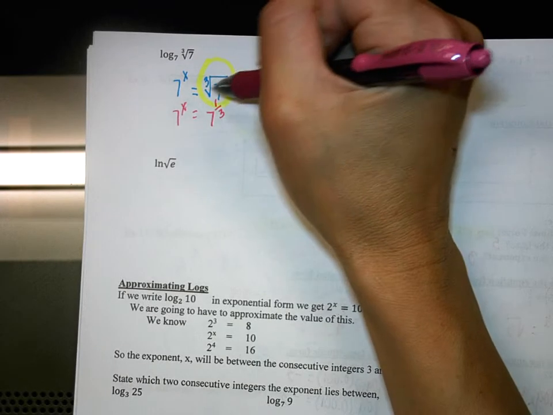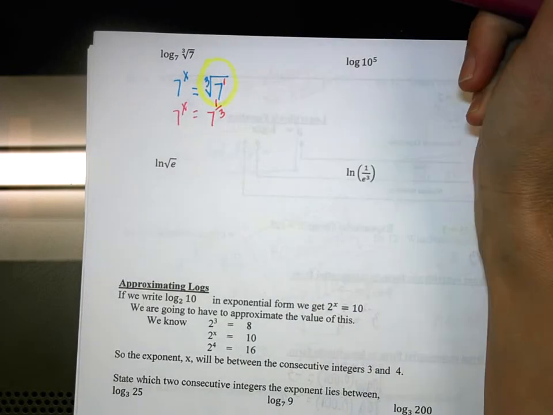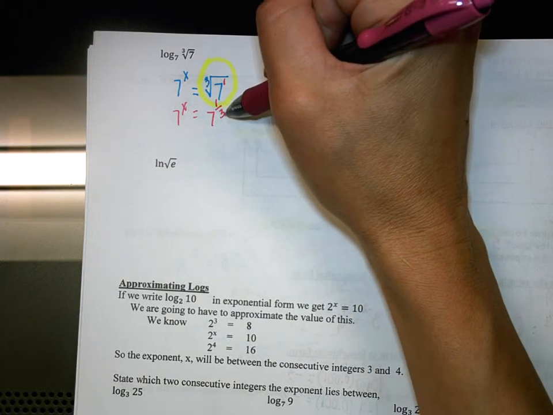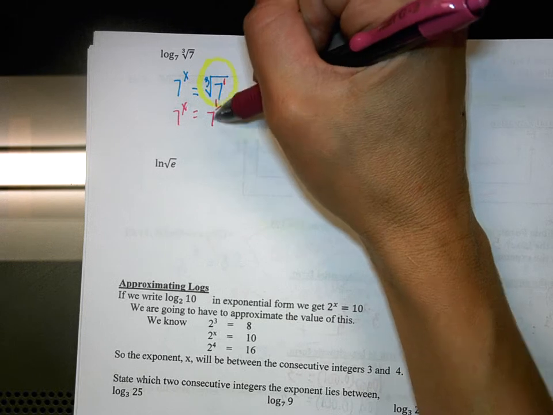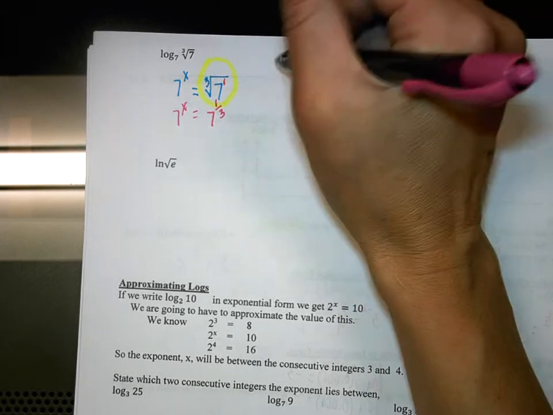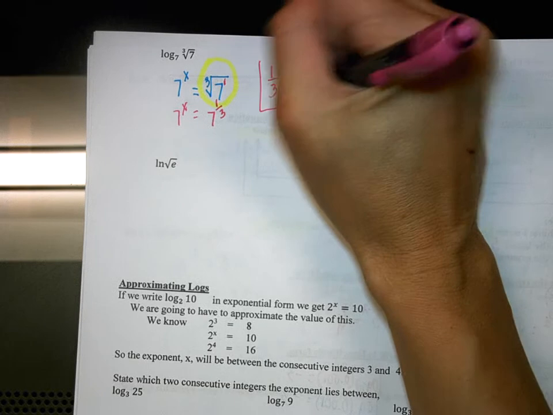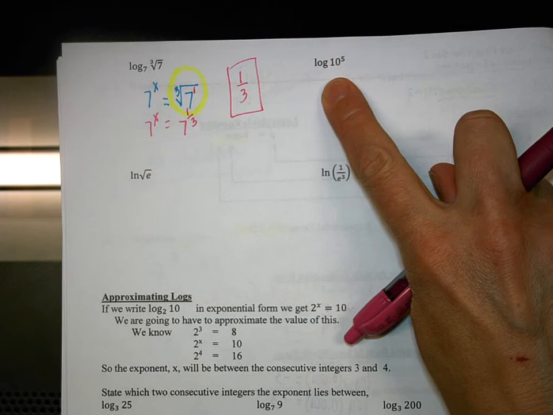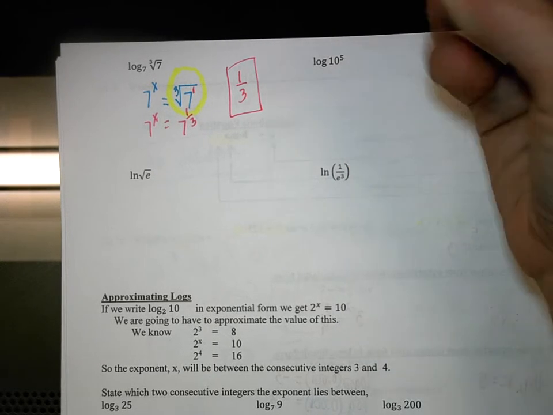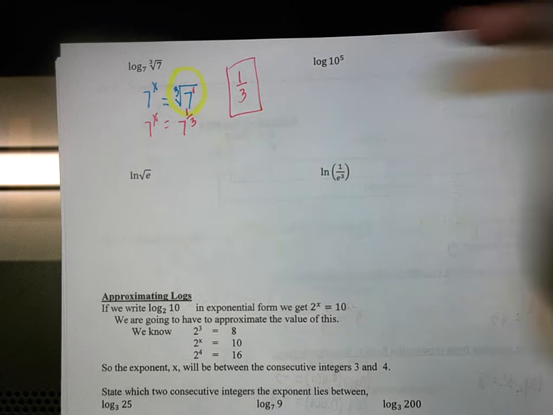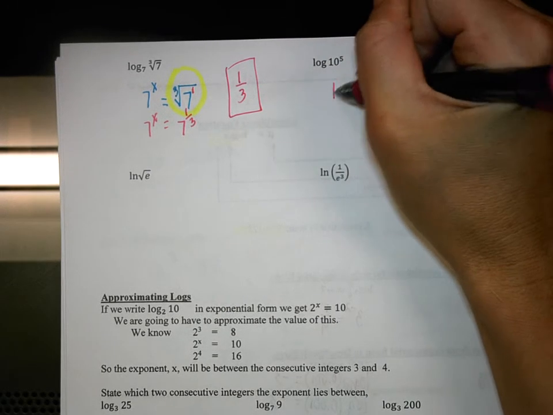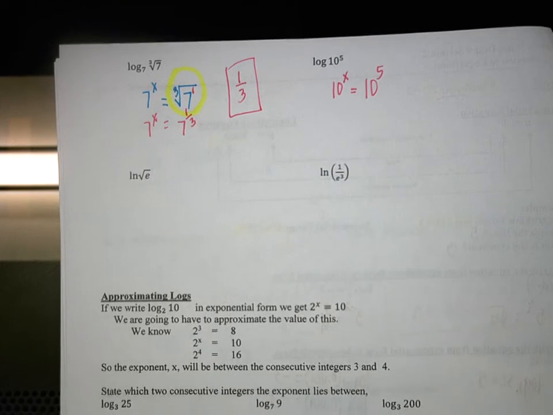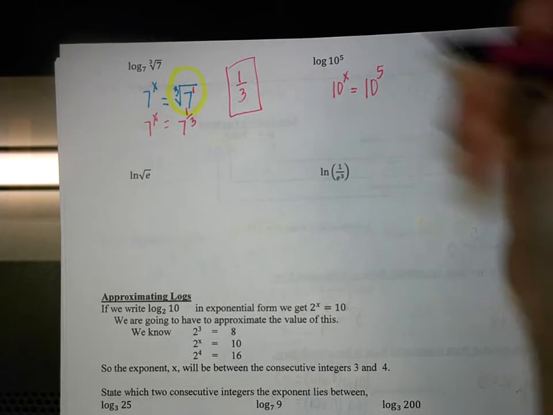Okay, because the 7 has a power of 1, if it's not saying what it is, and then the root is 3. And so remember that the root part goes in the denominator, and the power part goes at the top in the numerator. So therefore, this answer is what? 1/3. Okay, this one doesn't have the base. So what is the base? 10. So remember, it's always base 10 if it doesn't state the base. So if I'm rewriting this, this is saying 10 to what power equals 10 to the 5th. So what's the answer? 5.